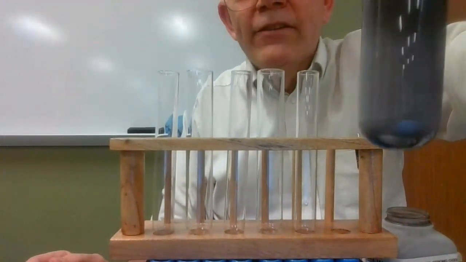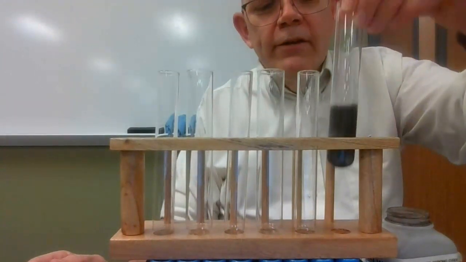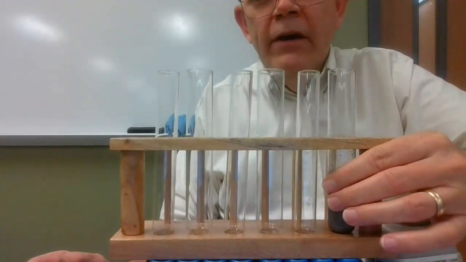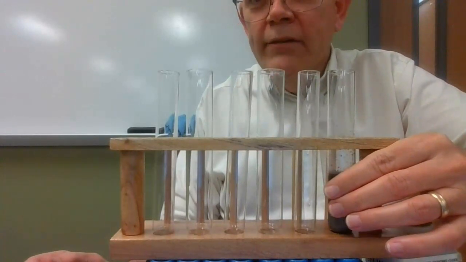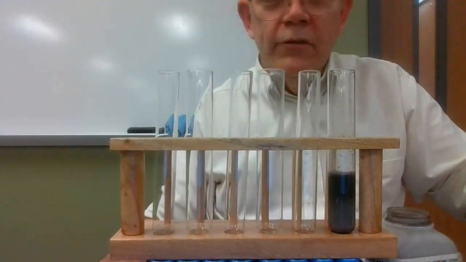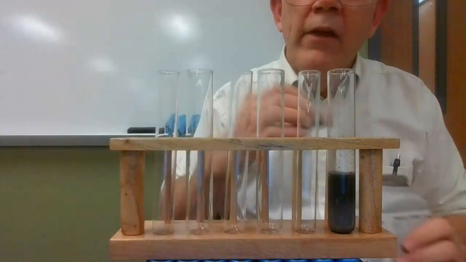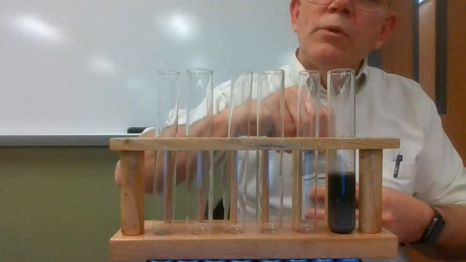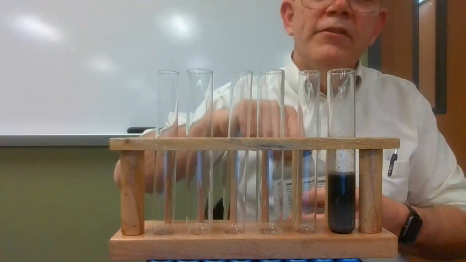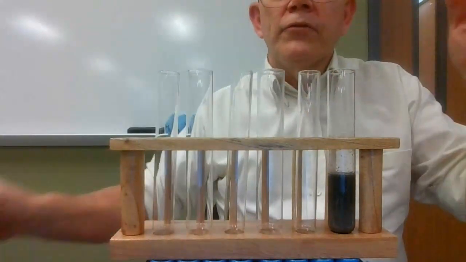We've added a catalyst. Manganese dioxide is a lab chemical that I've got. You feel the sides hot, which otherwise, if you just let it do it on its own, it would never get hot. It speeds up the reaction. It lowers the activation energy.